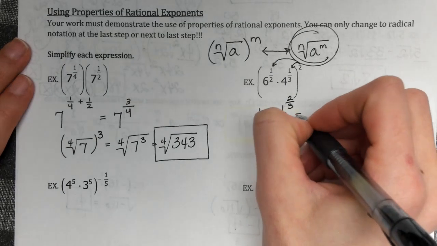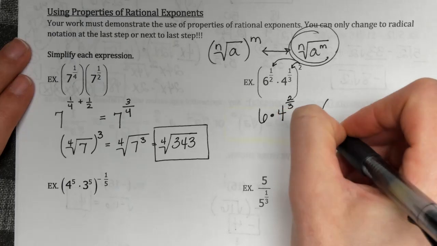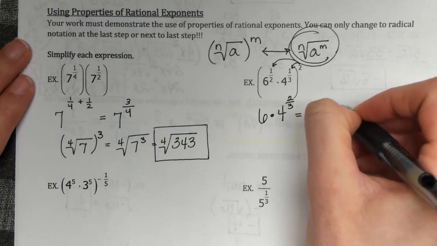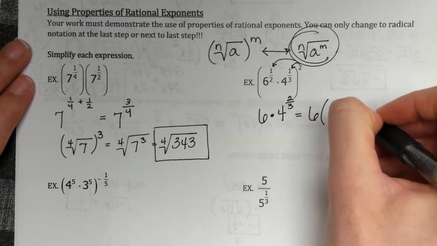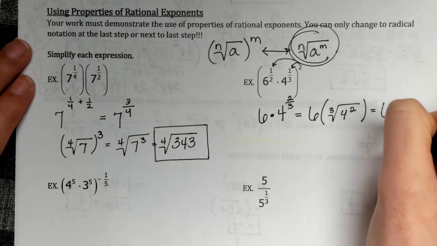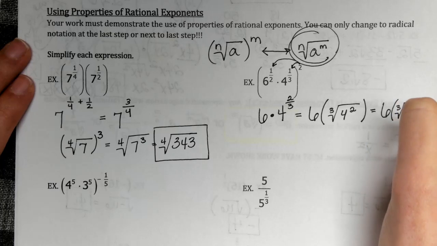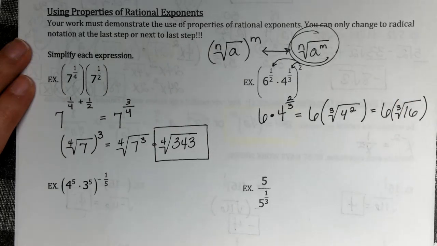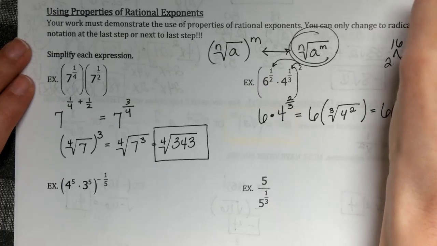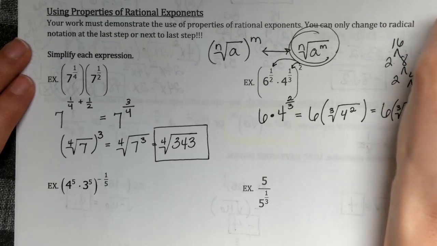Okay, so my 6 is on the outside. That 4 raised to the 2/3, how am I going to write that? The cube root of 4 squared, which is the cube root of 16. Now, can I simplify that? Yes. I can take my 16, 2 and 8, 2 and 4, 2 and 2.